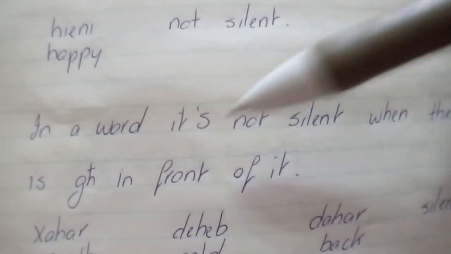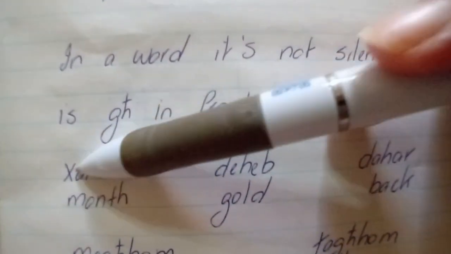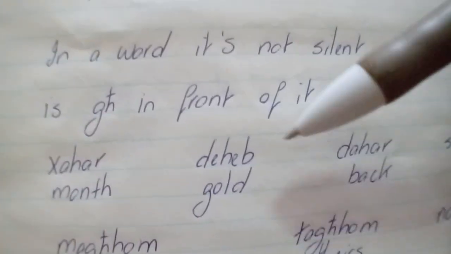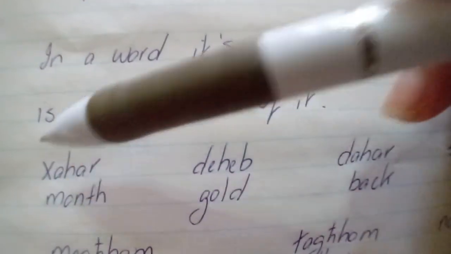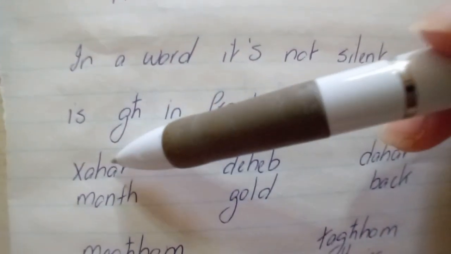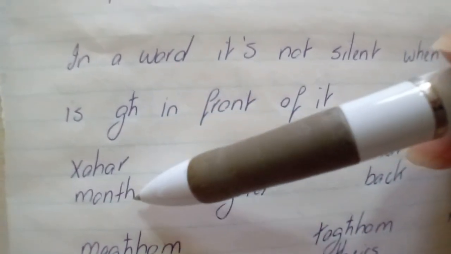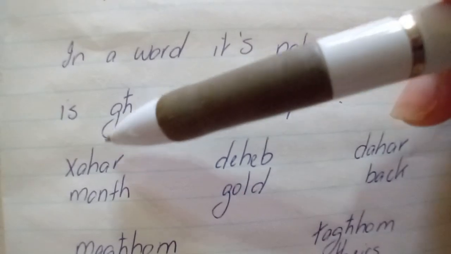Maybe I didn't explain it well. I'm going to say it again. For example, we have here, akka, it's in the middle of a word, as you can see. So when it's in the middle and it's alone, it's silent. Here we have shar. Shar here means month. As you can hear it, I'm going to say it again.